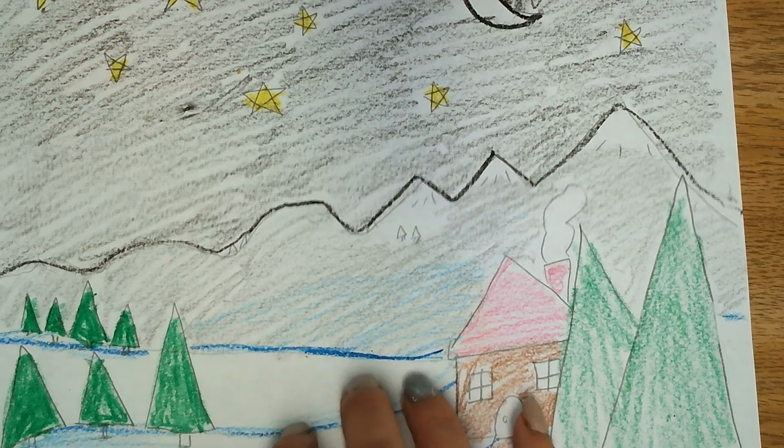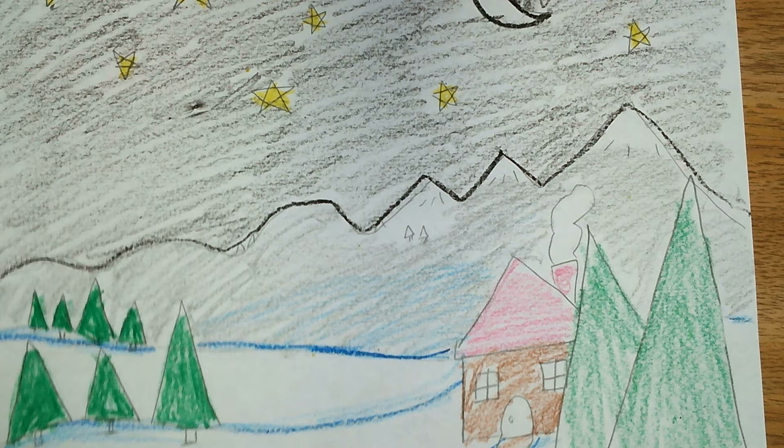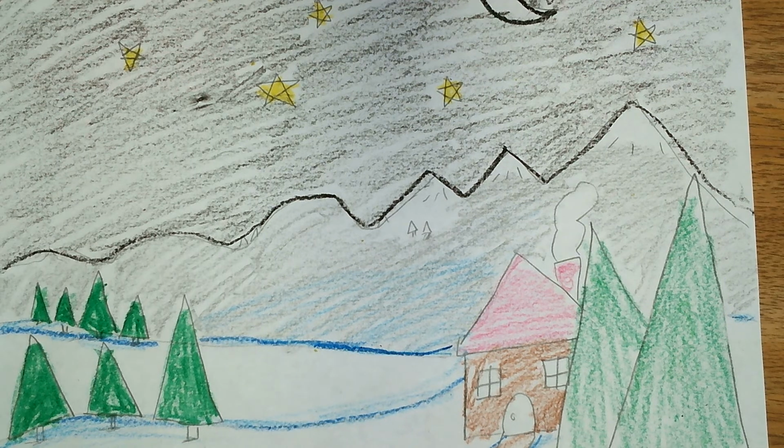But if all you have is drawing materials, then I would love to see your beautiful landscape drawings. I can't wait to see them. You can try to do the second one if you want.